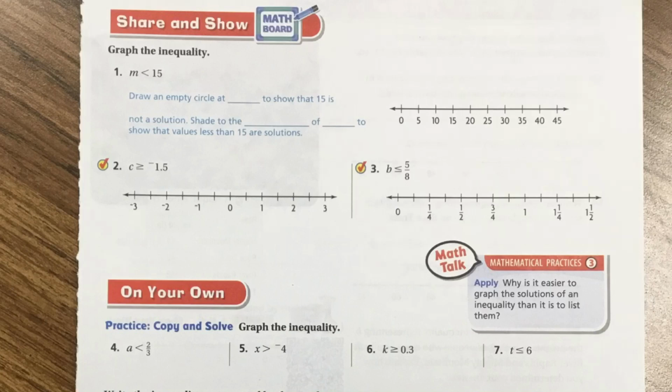So I'm going to draw an empty circle at 15 to show that 15 is not a solution, and then it's less than, so which way am I going? To the left of 15 to show that values less than 15 are a solution. So anything less than 15 will work, but 15 won't work.